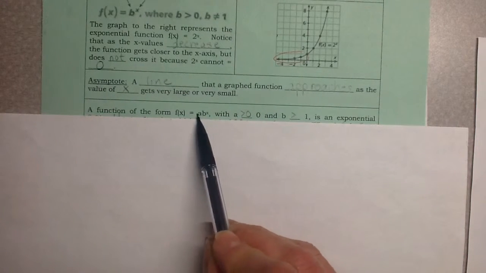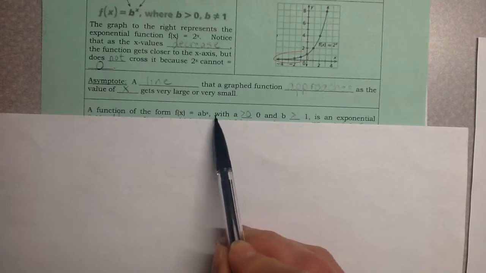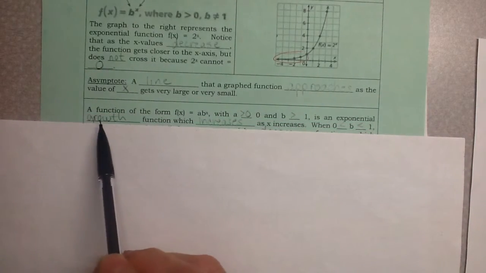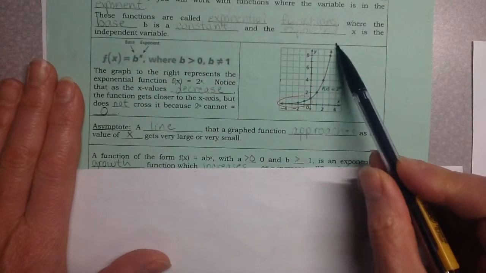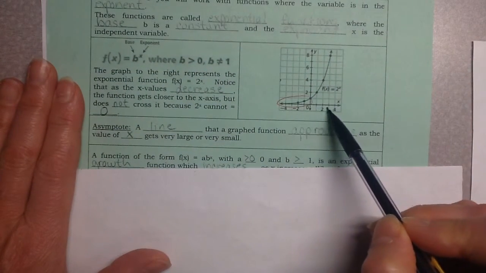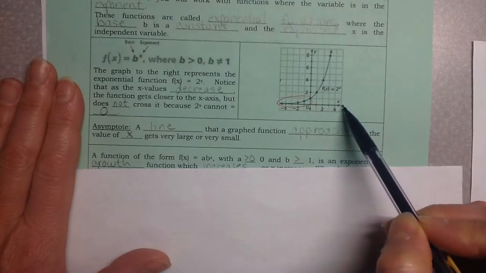Now a function of the form f of x equals a times b to the x, where a is greater than 0 and b is greater than 1, is an exponential growth function, which increases as x increases. The example that I gave you here is an exponential growth function. It starts to spike as the numbers for x get larger and larger.